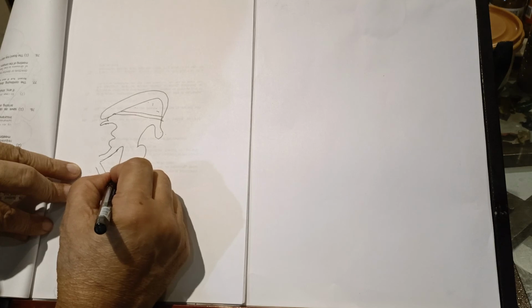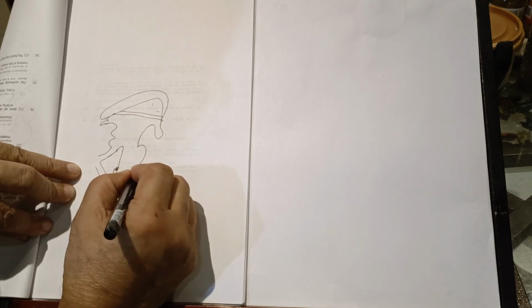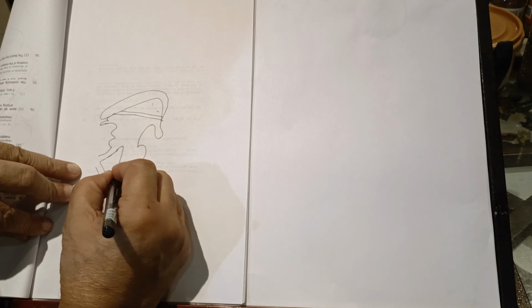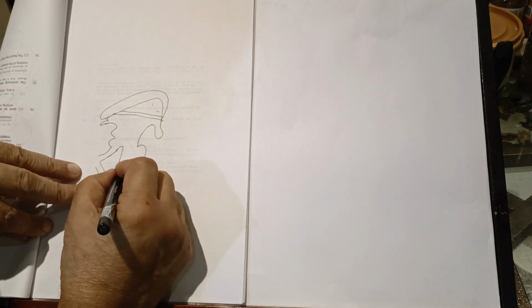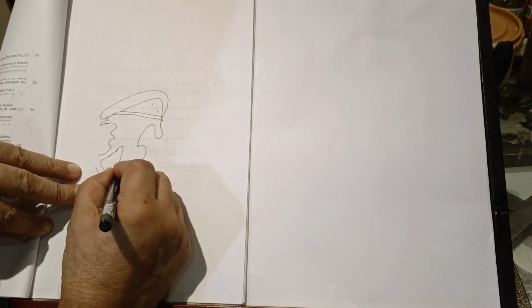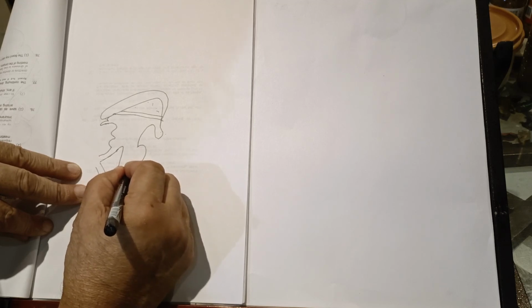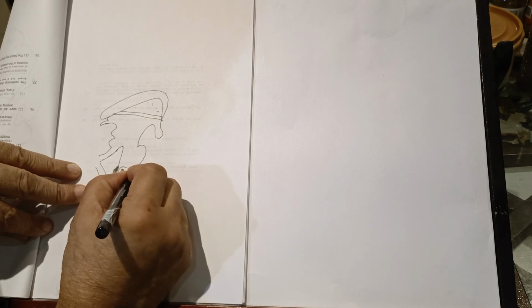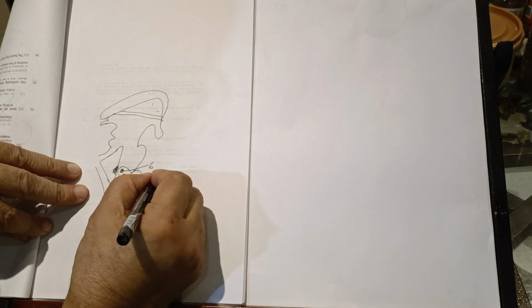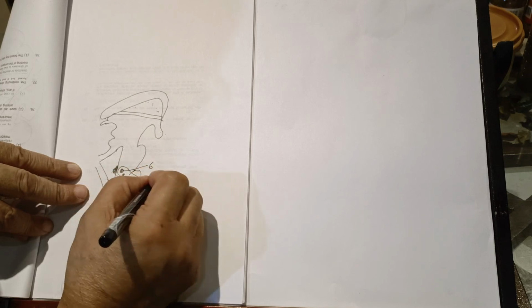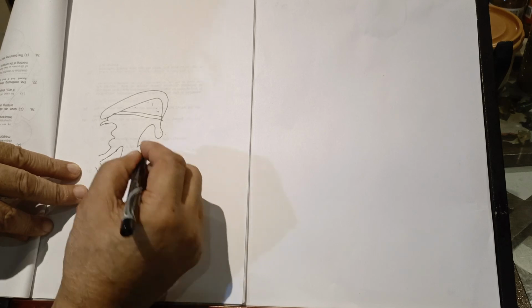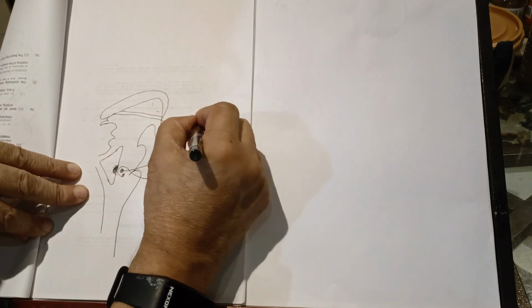The distinction between the medulla and the pons is by a projection here, which is the facial colliculus, in which the seventh nerve is circling round the sixth nerve. So this is the sixth nerve, and the seventh nerve is circling around it. This is the seventh, and this seventh nerve is called the facial nerve. So this is forming the facial colliculus.